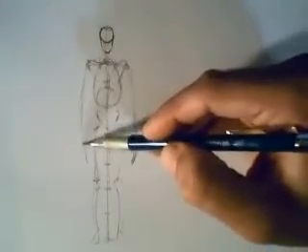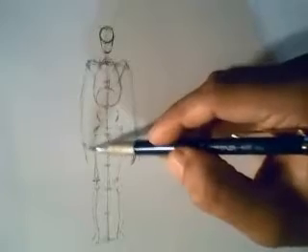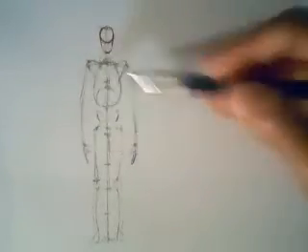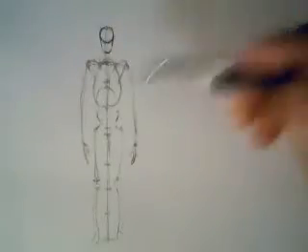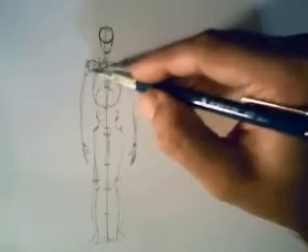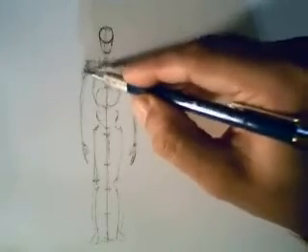But the cool thing about this system is it's universal, and you can't go wrong with it. You're not going to be able to make mistakes with it, because it's a simple form of a skeleton structure. So all you have to do now is snap in all the muscles, right? And this is going to be very easy.